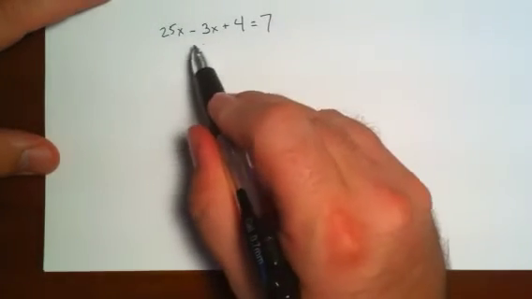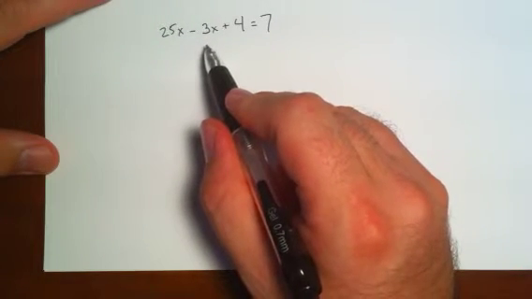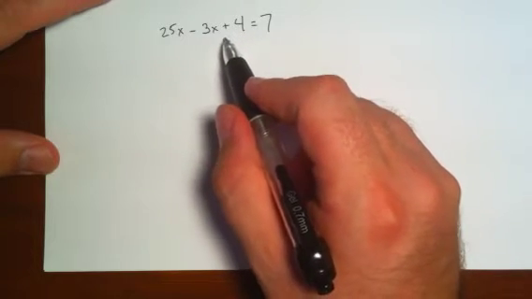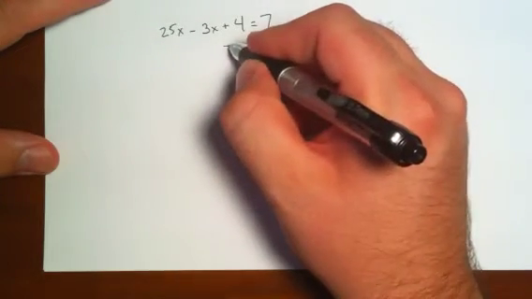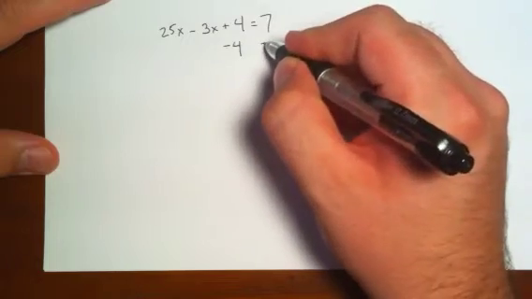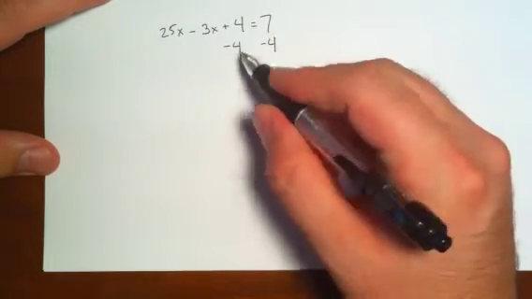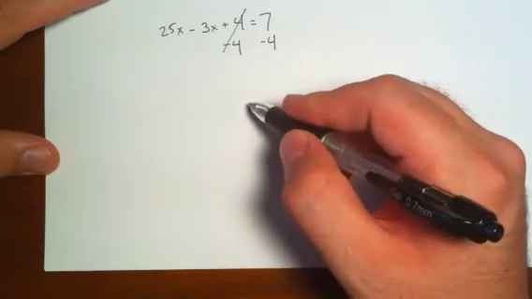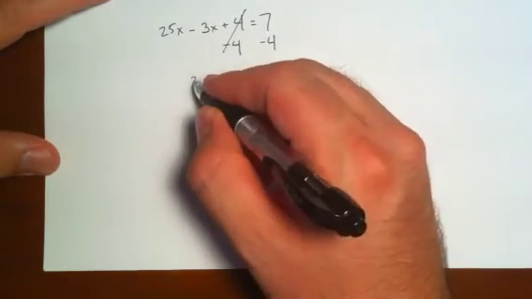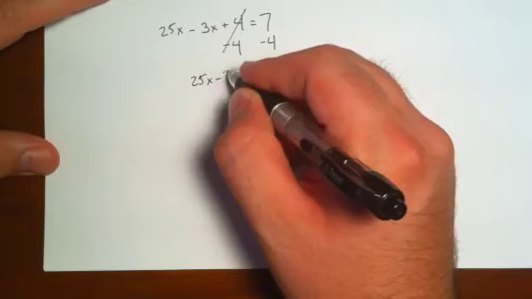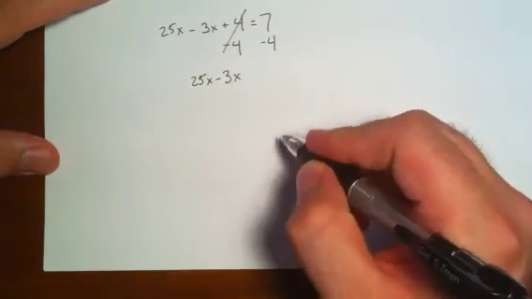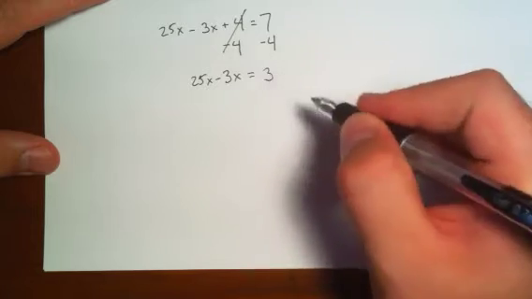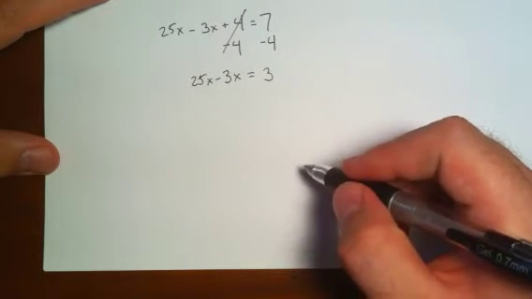So we have our x's over here, and we're going to want to get them all by themselves, right? So let's get rid of this 4 here first. It's a plus 4, so we're going to subtract 4, and we do it to both sides, okay? So plus 4 minus 4, that's just 0, which leaves us on this side with 25x minus 3x. And then on this side we have 7 minus 4, which is just 3. So that's our next step.